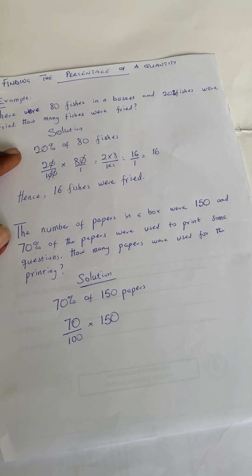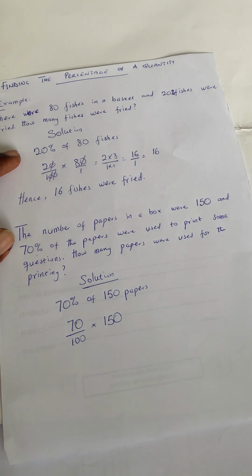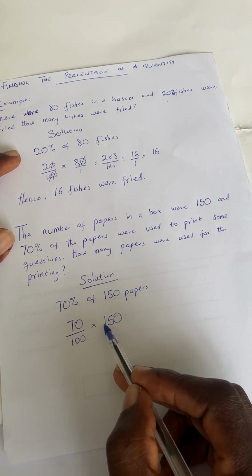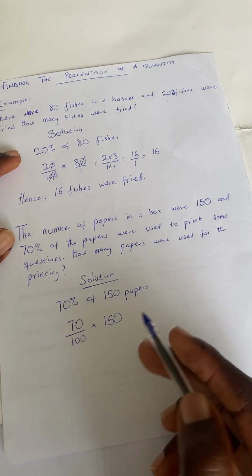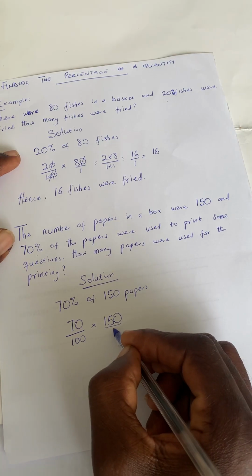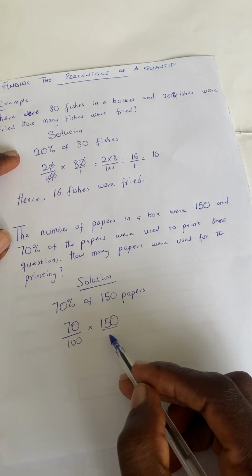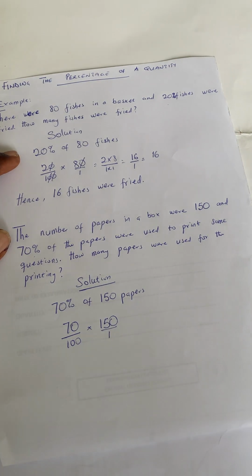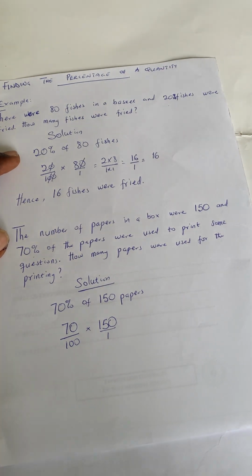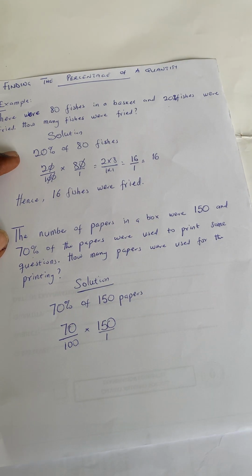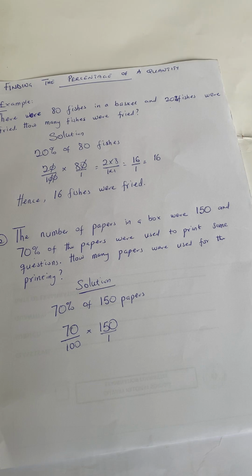So I hope you understand this. All right. So as we've known already, noting that this one number here is a numerator, you can divide it by 1, so that you know that it's a numerator, 1 is the denominator, so that you don't get confused with how you are going to cancel the zeros or some other common factors.